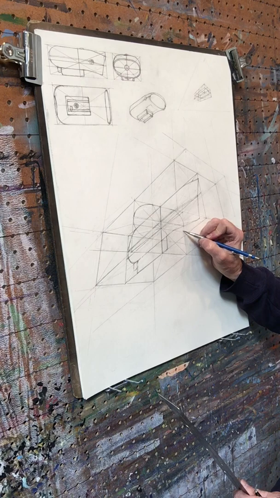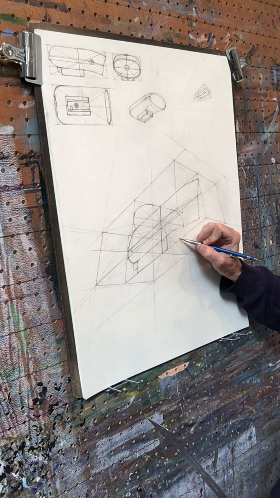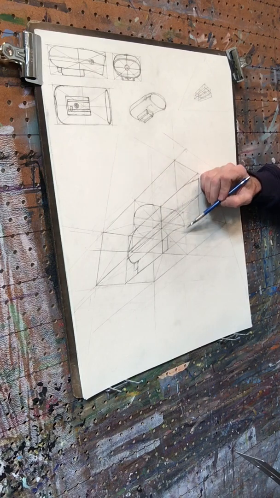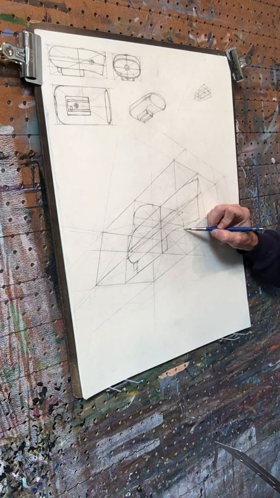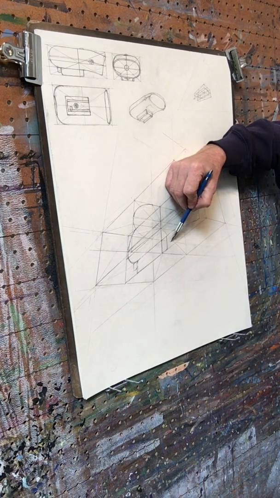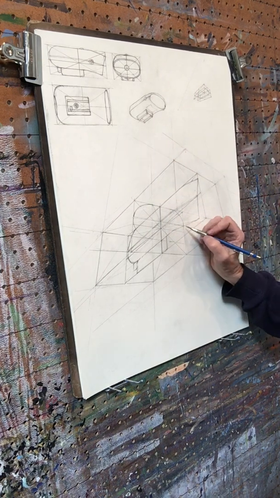Same thing. Start this curve. Again, looking at that shape. What does that curve do? This way I get the curves right on both sides. You get them mirroring each other.